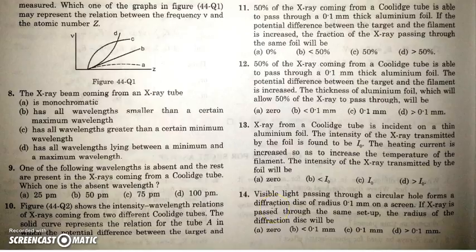In the last part, visible light passes through a circular hole and forms a diffraction disk of a given radius on the screen. If X-rays pass through the same setup, what will the radius of the diffraction disk be? As the visible light makes a disk of 0.1 mm radius, the X-rays will form a disk which is less than this radius, because the lesser the wavelength, the smaller the effect of diffraction.